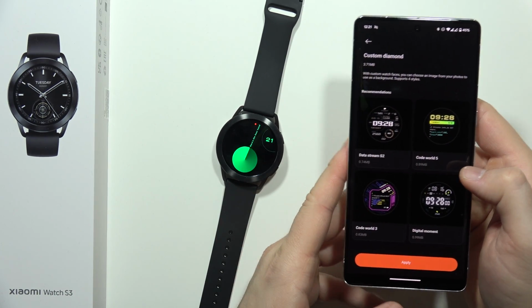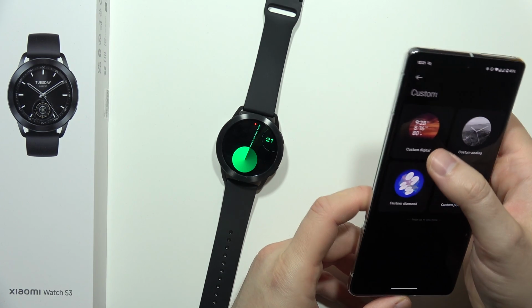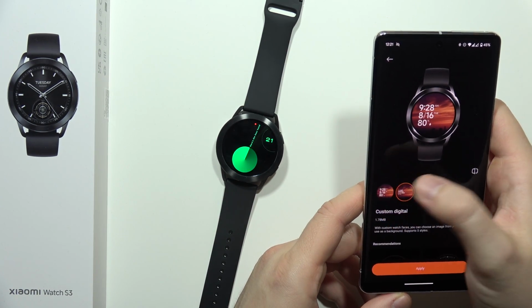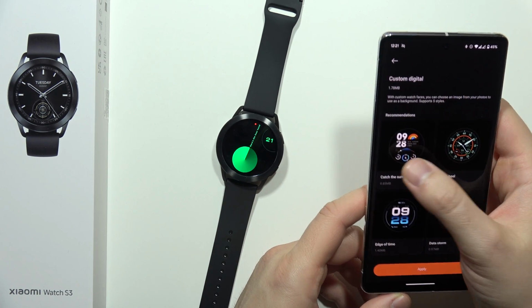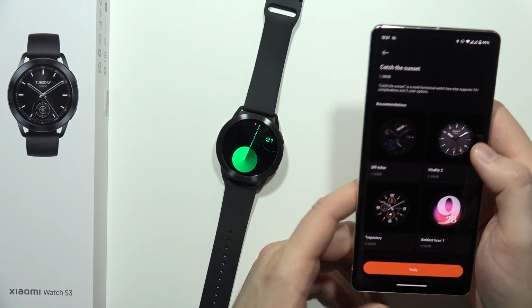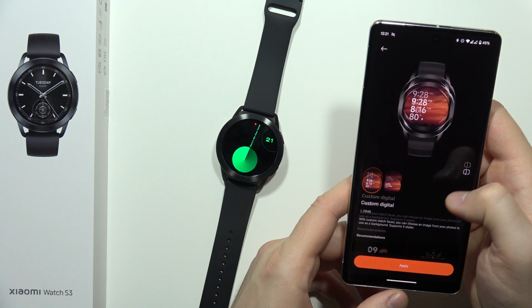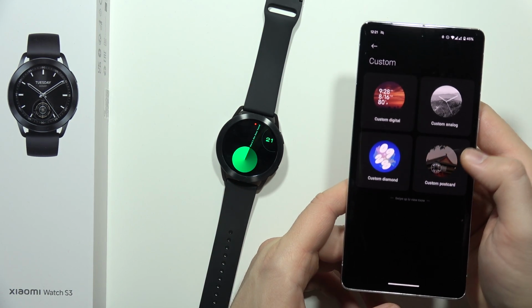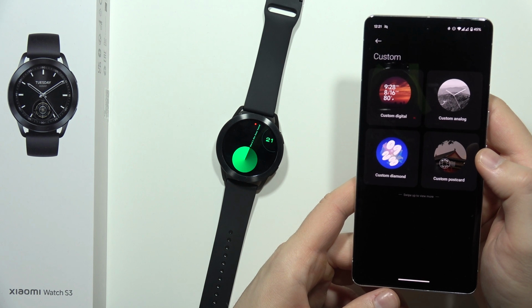Okay, so that's weird because actually we cannot set the custom one. Maybe when we go for the custom digital. No, still for some reason I cannot find this function. So yeah, maybe on this watch we cannot actually set the custom watch faces. That's actually weird, but that's actually the few ways how we can change wallpaper on this watch.